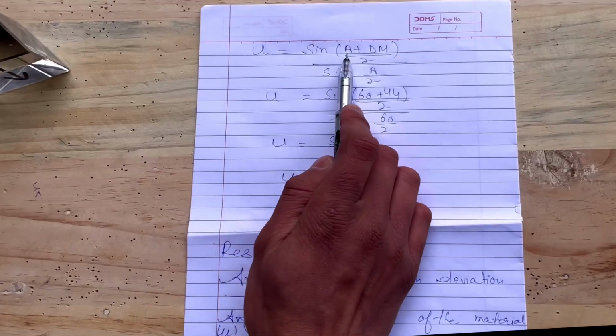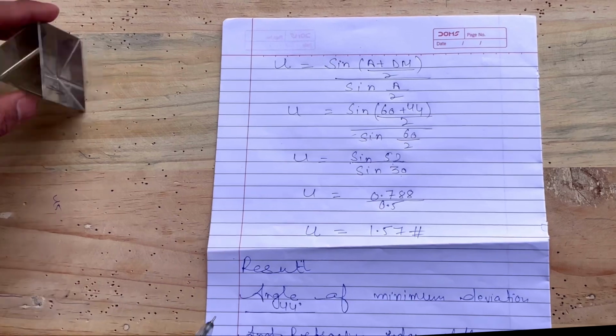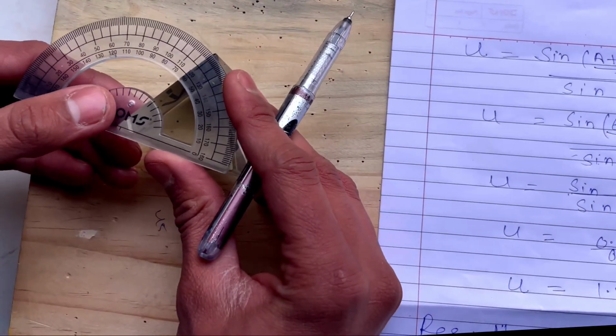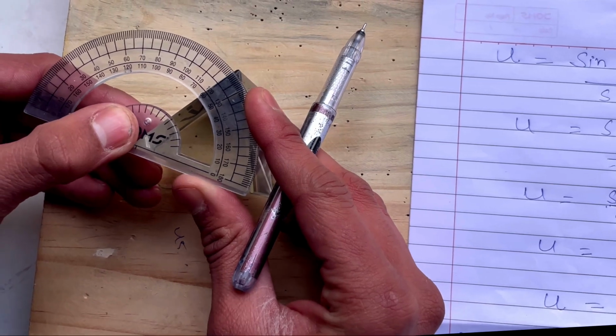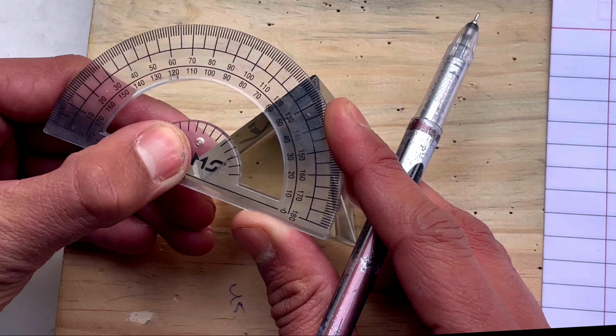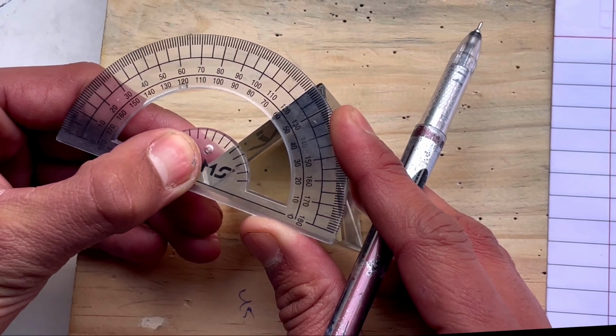In this equation you can see A. What is A? A is our angle of prism. How can we find the angle of prism? Here you can see. Here we write angle of prism 60 degree. Here you can see that the angle of prism is 60 degree.